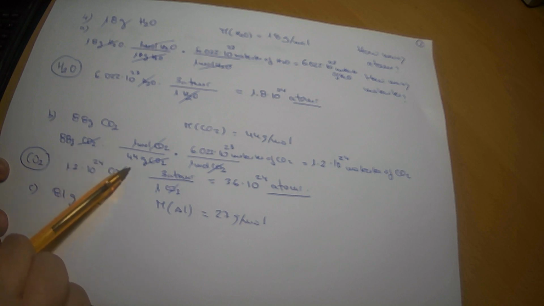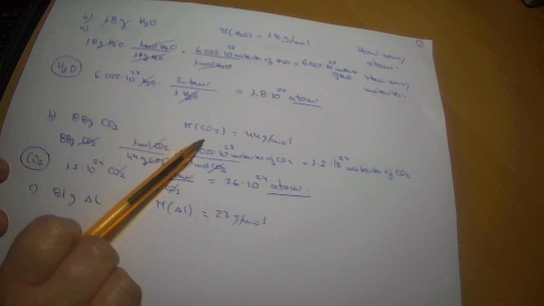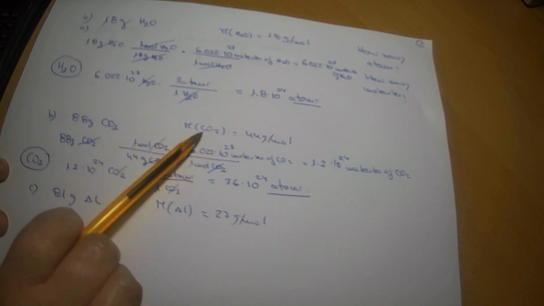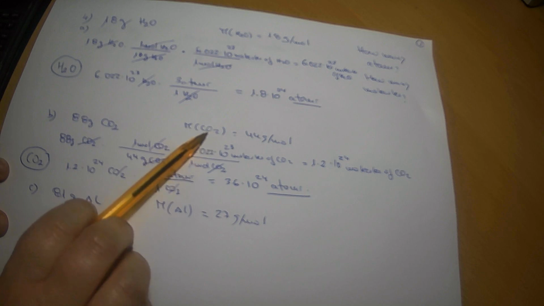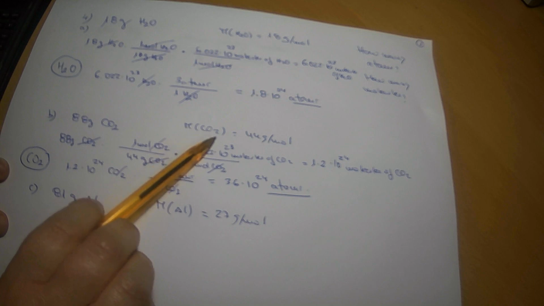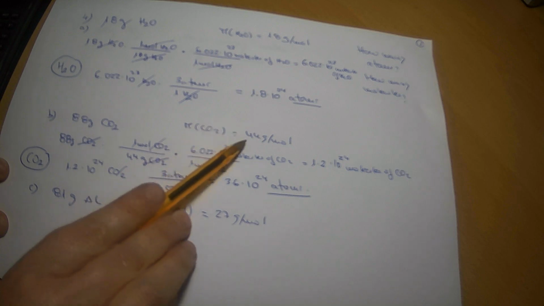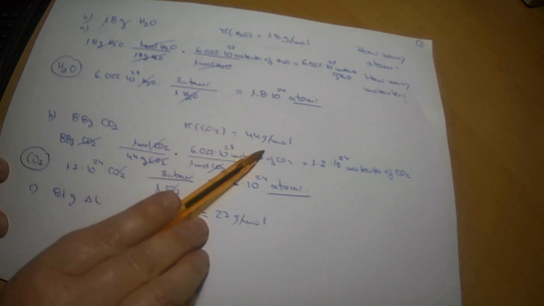Then we have to calculate the molecular mass using the periodic table. The atomic mass of carbon is 12, and the atomic mass of oxygen is 16, but you have 2 oxygen. At the end, the molecular mass of carbon dioxide is 44 grams per mole.